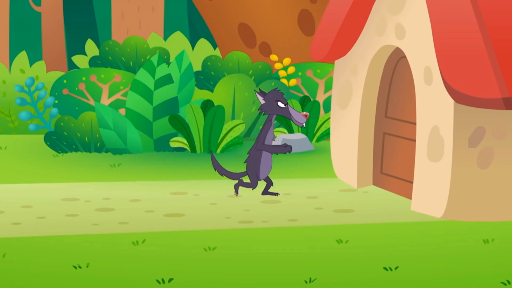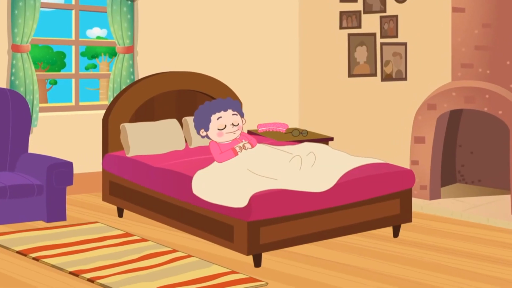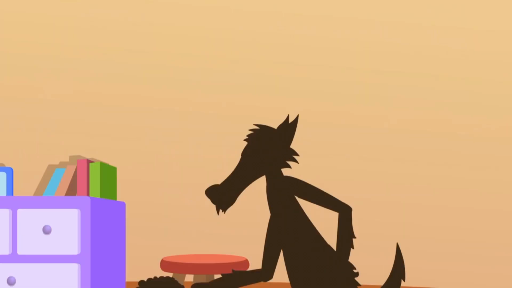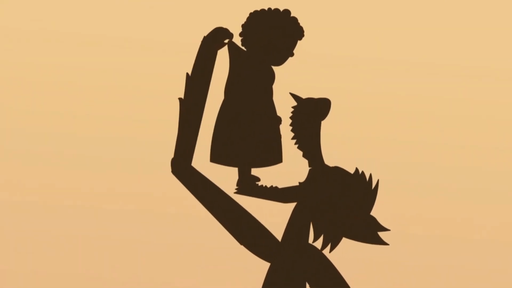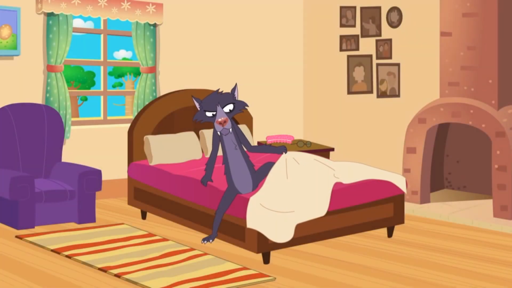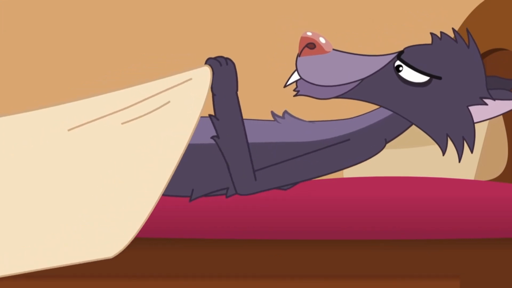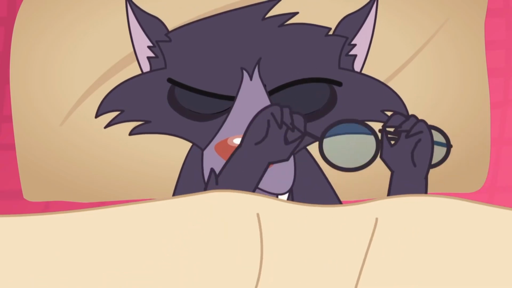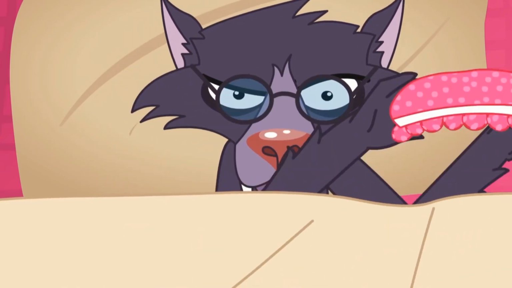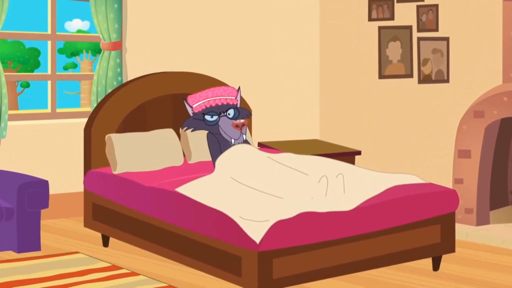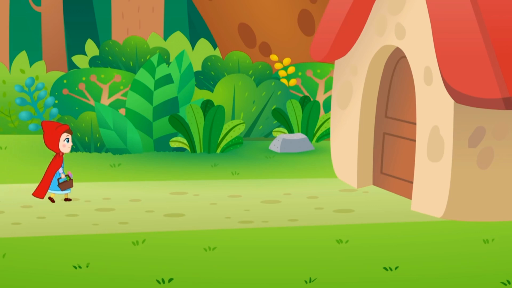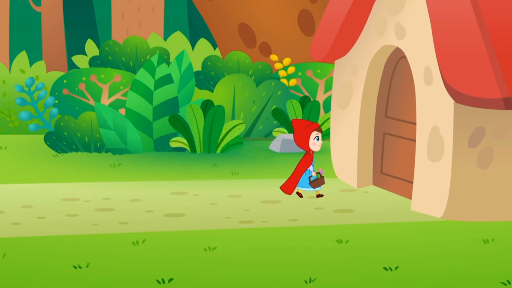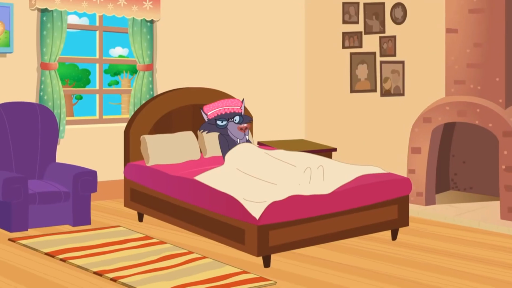The sneaky wolf opened the door very quietly and found Grandma asleep in her bed. He picked up the old woman, opened his great big mouth, and he swallowed poor Grandma in one gulp. Then the big bad wolf climbed into the bed and pulled the blanket up to his chin. He put on Grandma's glasses and her nightcap, and he waited for the little girl to arrive with her flowers and basket of food.